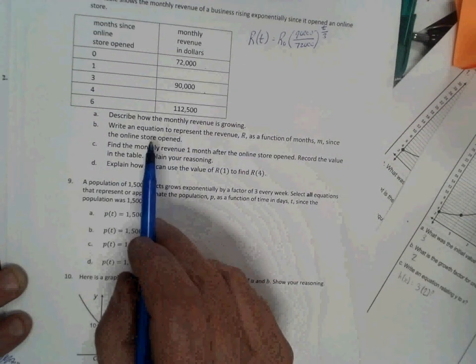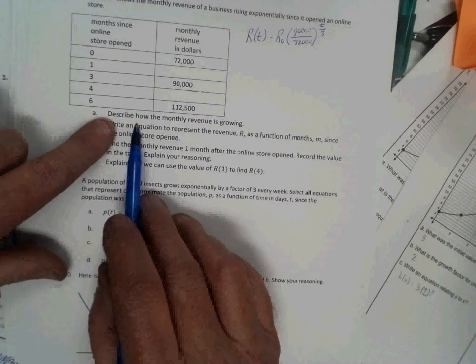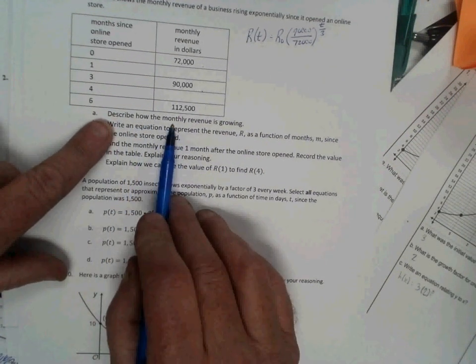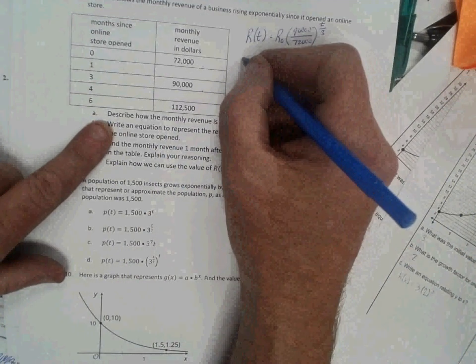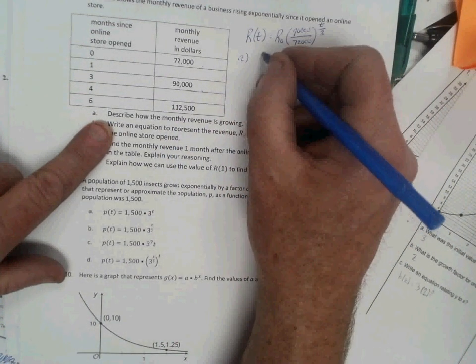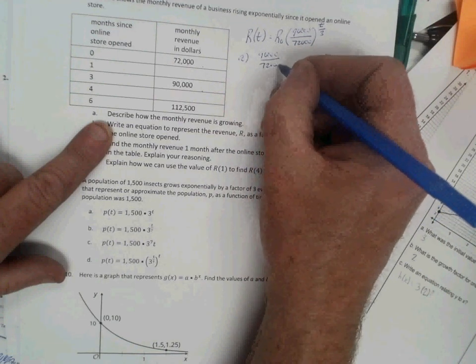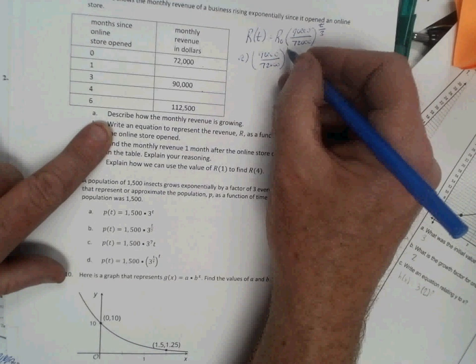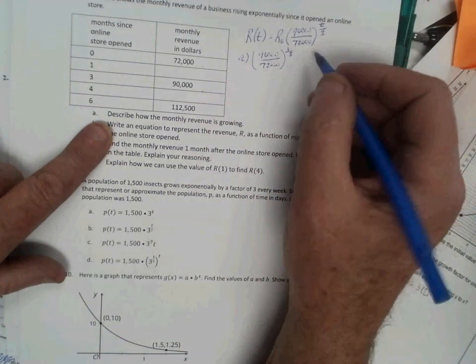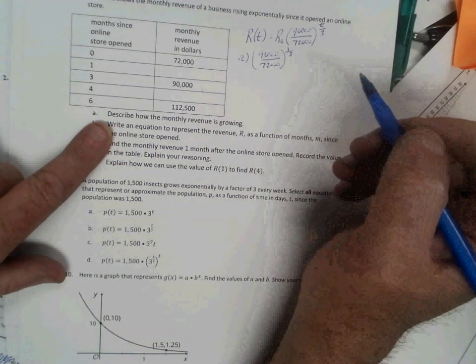That's our expression. It didn't ask us for that. It's asked us to describe how the monthly, that's 1 month, revenue is growing. So for part A, we're going to take that growth factor, 90,000 divided by 72,000, and raise that to the 1 over 3. We're going to plug in 1 month here.